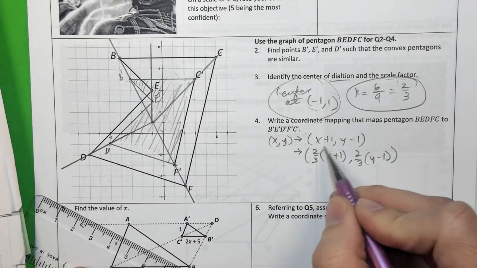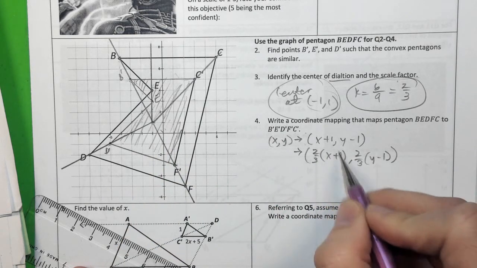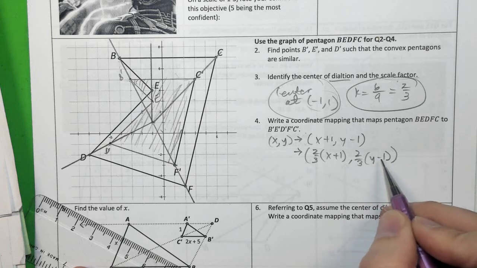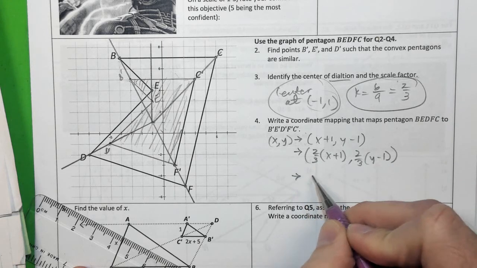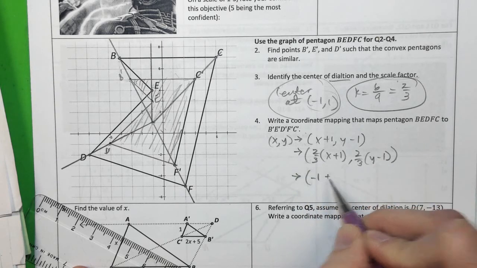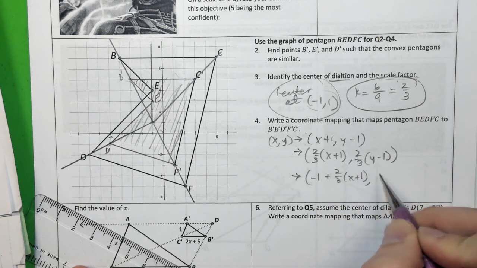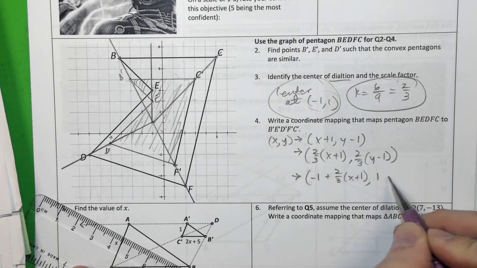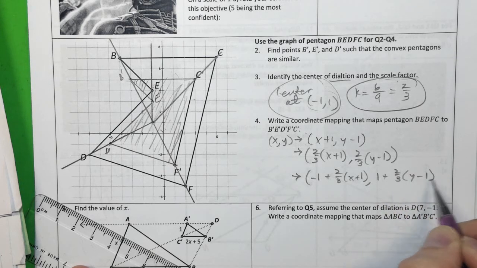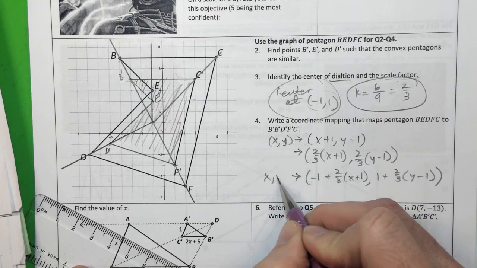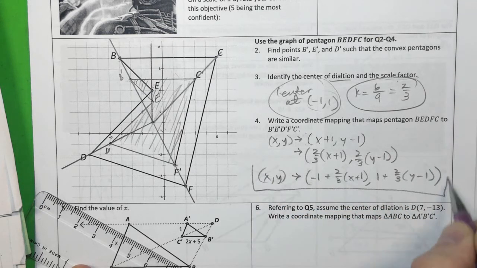I'm going to take away 1 from the x and add 1 to the y. So it becomes -1 plus 2/3 times (x plus 1), comma, 1 plus 2/3 times (y minus 1). x, y gets mapped to all that business.